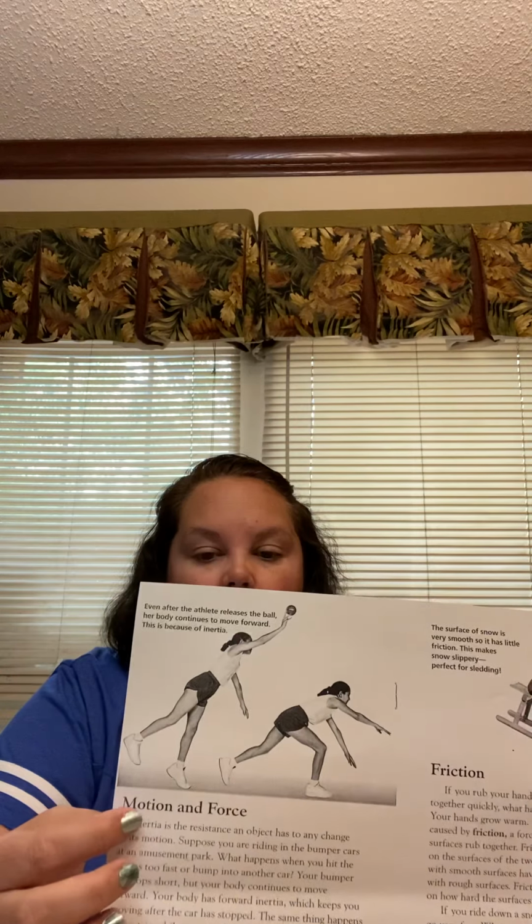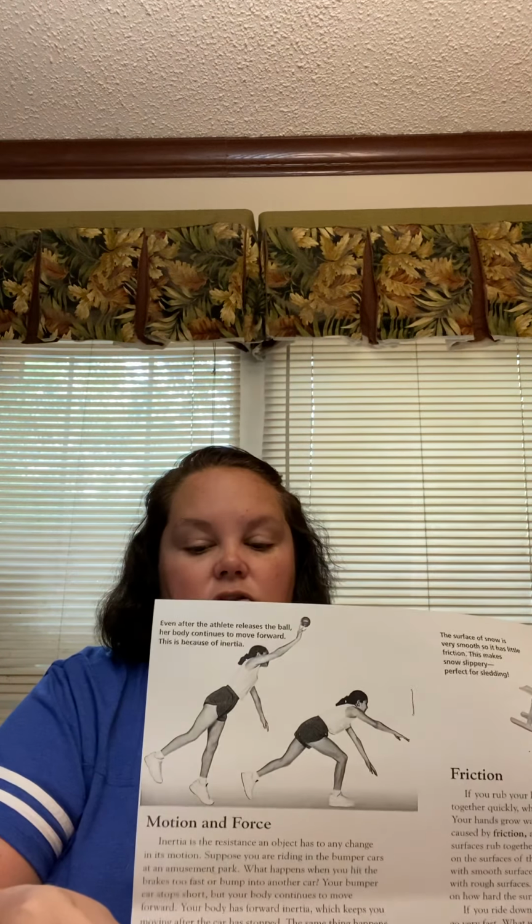Looking at the next page, we're going to start with the header, motion and force. And then we're going to read the story and the caption. Motion and force. This next word, some of us might know. This word is inertia. I want you reading along with me. Inertia is the resistance an object has to any change in its motion.